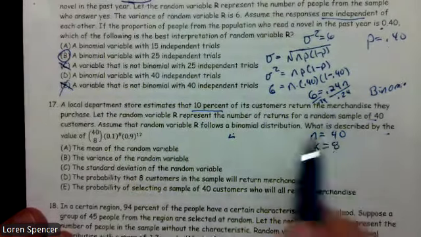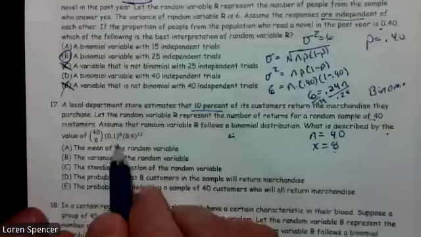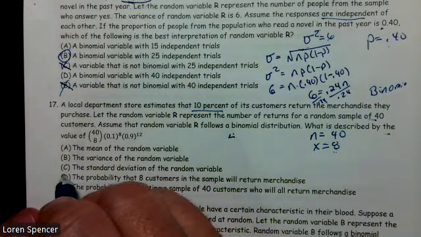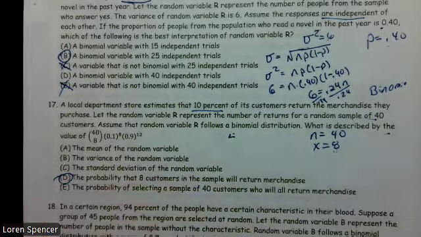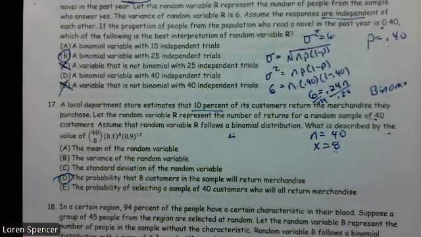40 choose 8. All right. There's our 10%. 1 minus 10. We're good. All right. Next, number 18.